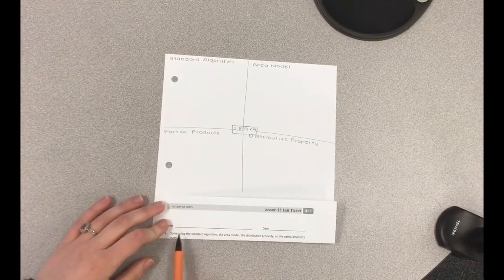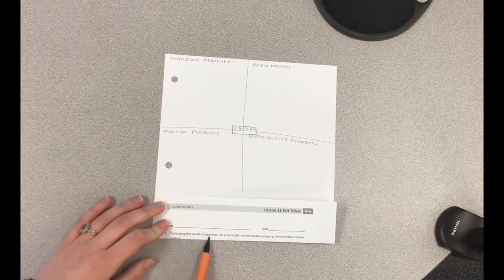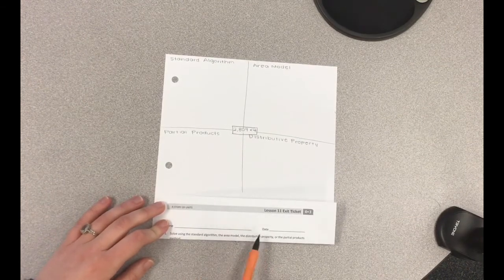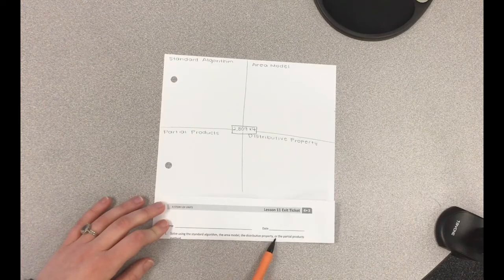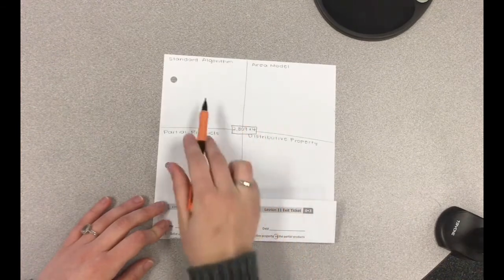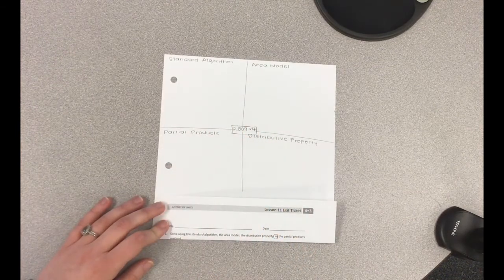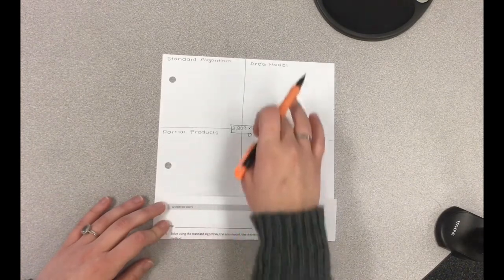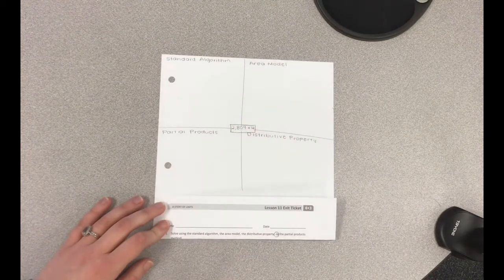Problem number 1 says solve using the standard algorithm, the area model, the distributive property, or the partial products method. Or means that I can choose which of these different ways to solve makes the most sense for me. But I figured you can't really make that decision unless you truly know, comparing each of these, which one you prefer. So I thought I'd do that for you today in our exit ticket video.